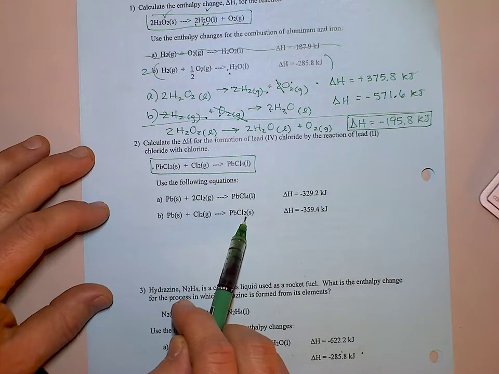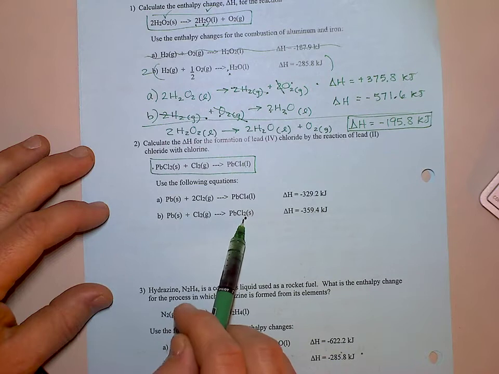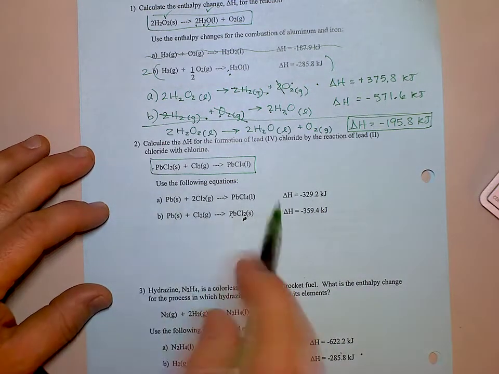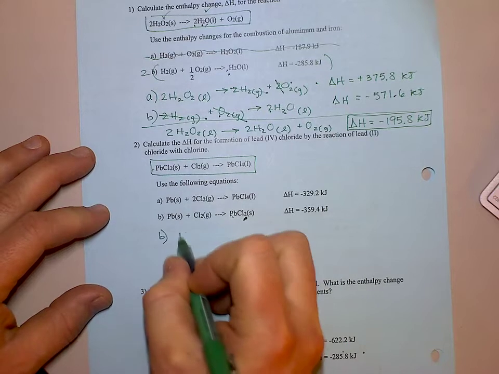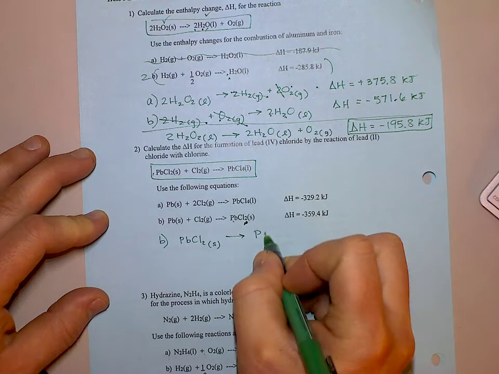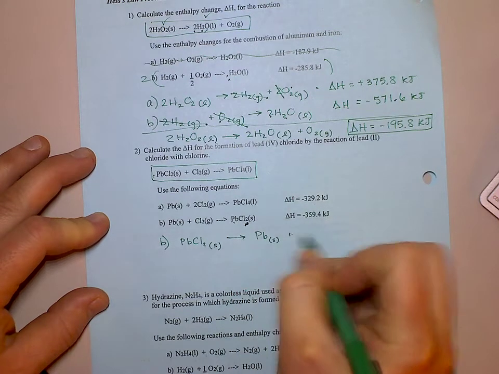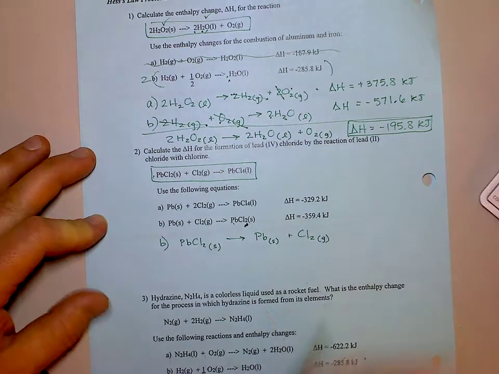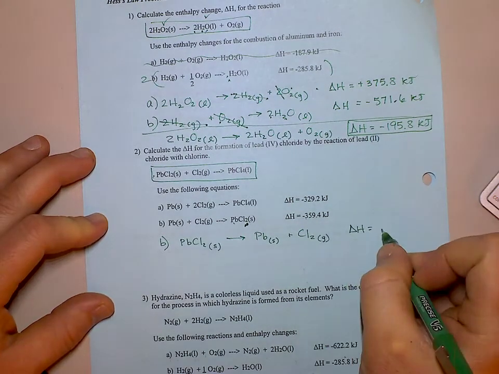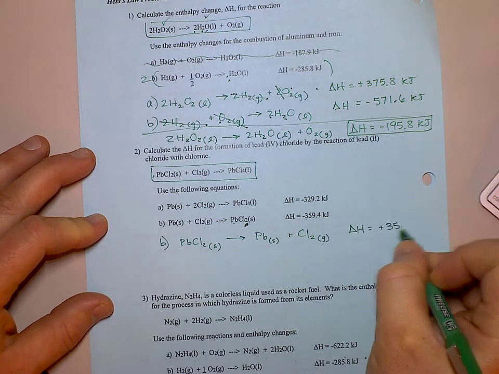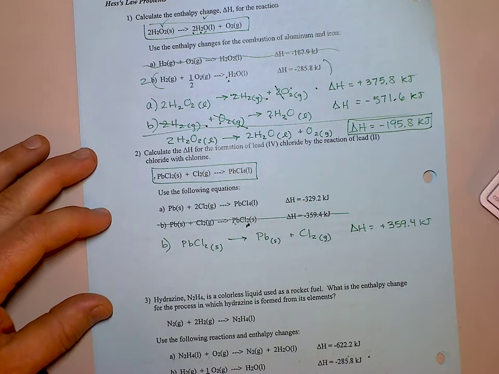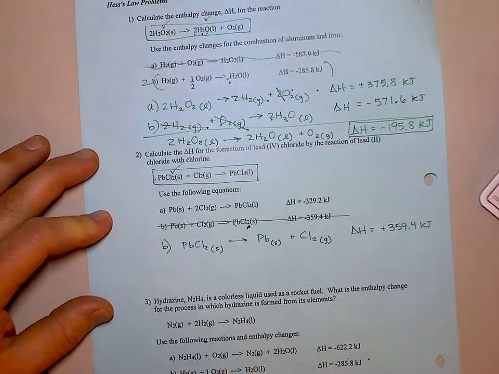The only place it appears is in reaction B as a product. So what I'm going to have to do is take this and flip reaction B. I have the correct amount. I need one, but I'm going to flip reaction B and make this PbCl2 solid yields Pb, lead, solid, plus Cl2, chlorine gas. Okay, so flip that reaction, and then I have to take my delta H, since we flipped the reaction, to make it a positive 359.4 kilojoules. And I can cross out the old reaction B. Okay, so PbCl2 is in place.